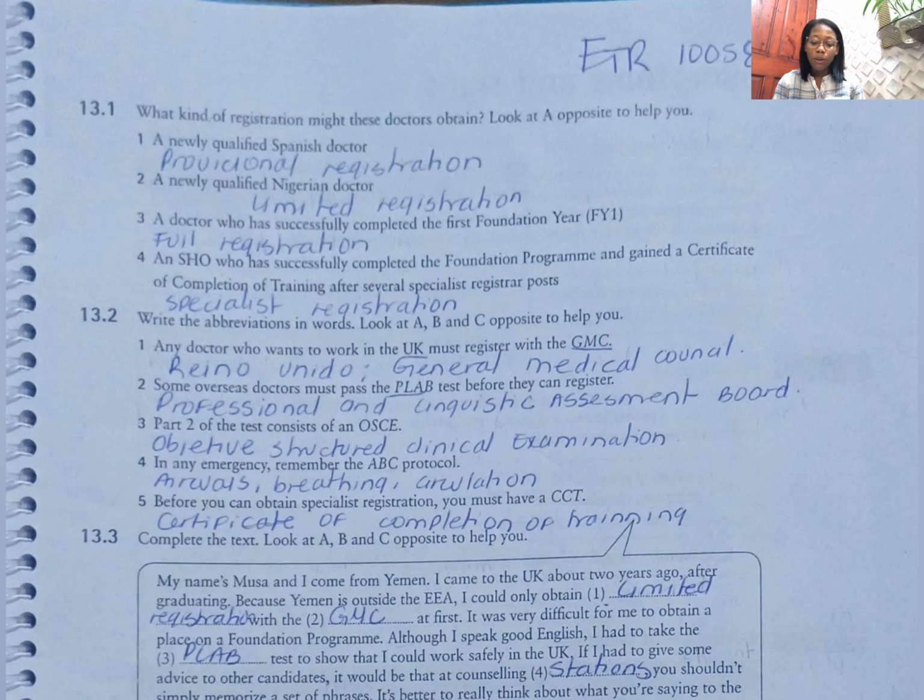Exercise 2. Write the abbreviations in words. Look at A, B, and C opposite to help you. 1. Any doctor who wants to work in the UK must register with the GMC. GMC is General Medical Council. 2. Some overseas doctors must pass the PLAB test before they can register. PLAB is Professional and Linguistic Assessments Board.